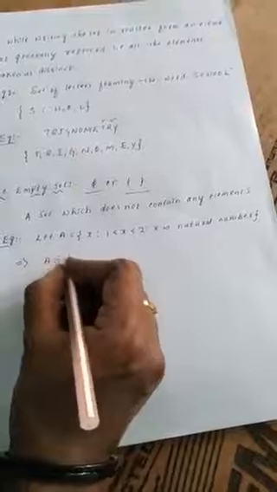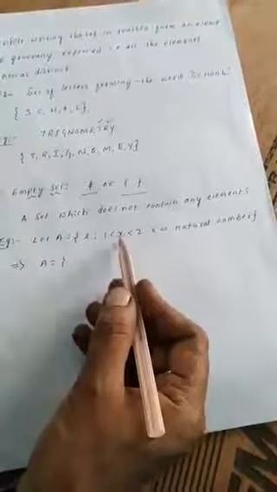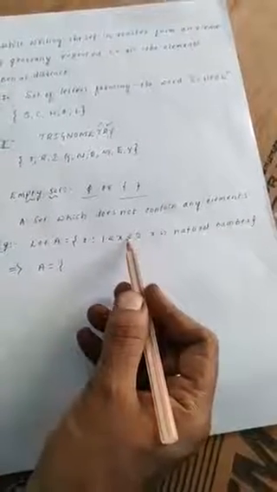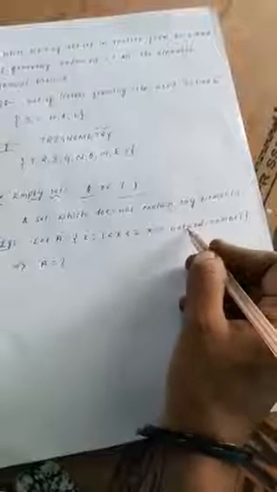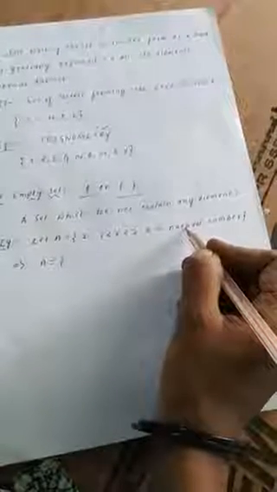Now we can write the roster form. x greater than 1 means 2, but at the same time it is less than 2. Greater than 1 and less than 2 means numbers like 1.1, 1.2, etc., but it is a natural number. In natural numbers there are no decimal elements, right? So there is no such element in the natural numbers that is greater than 1 and less than 2. Hence we write this as an empty set or null set.